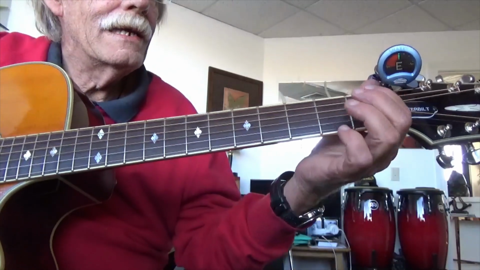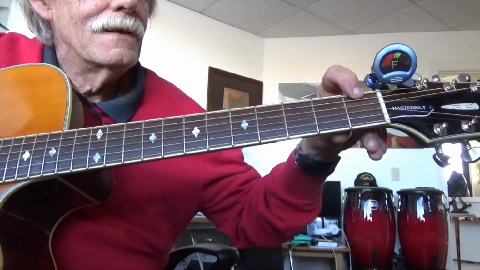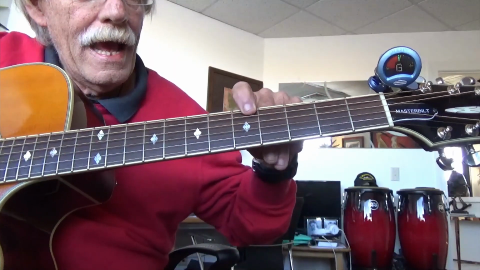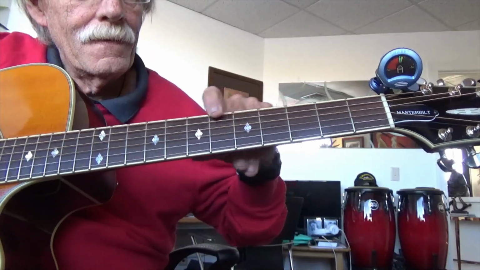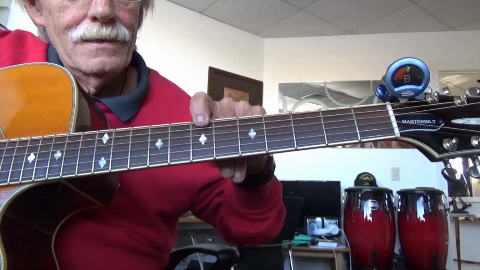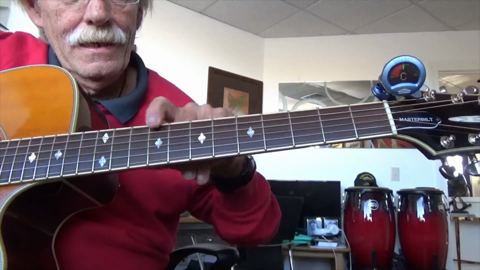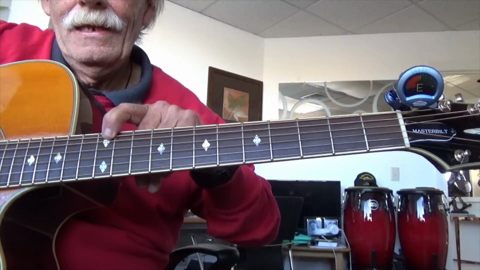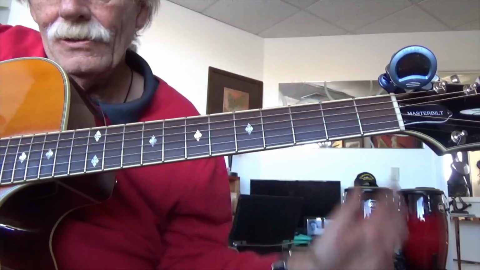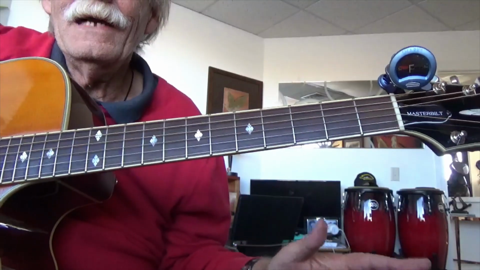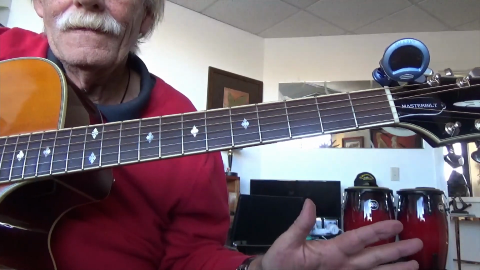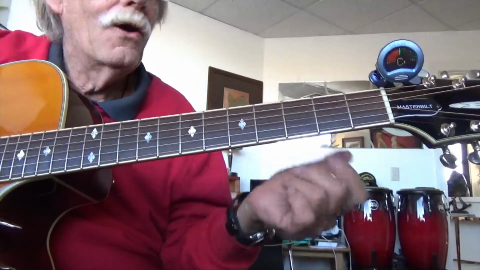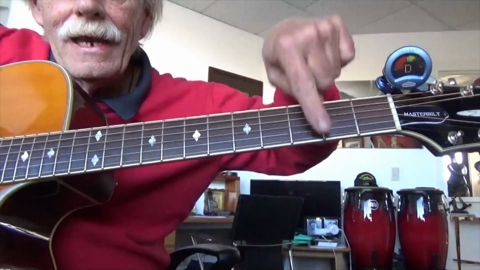We're going to go E, F, G, A, B, C, D, and back to E. Now what did I leave out? I left out the sharps. The 7-note scale has no sharps. So we can play it this way or this way, down the neck, down the strings.